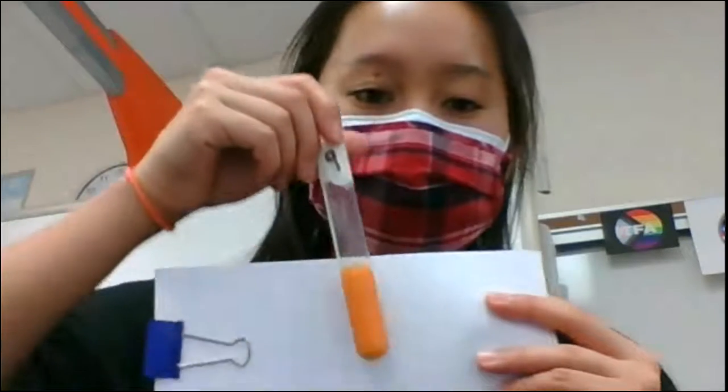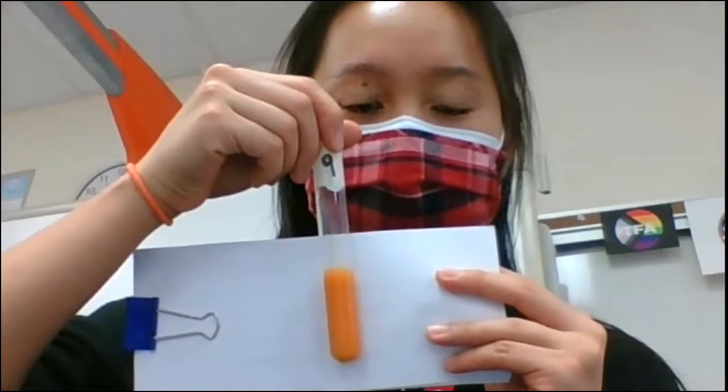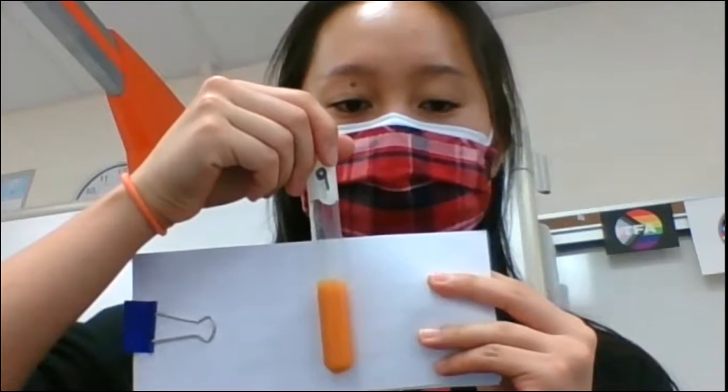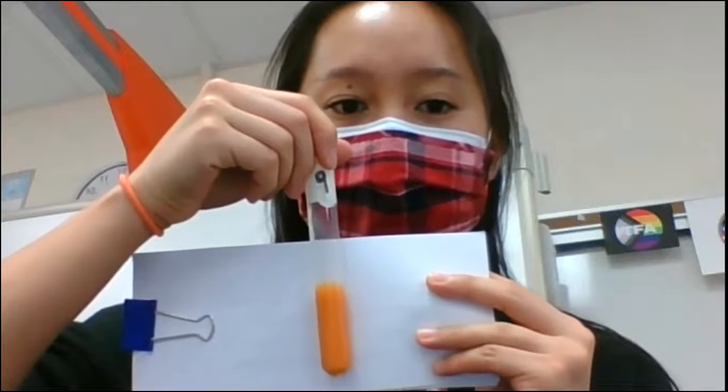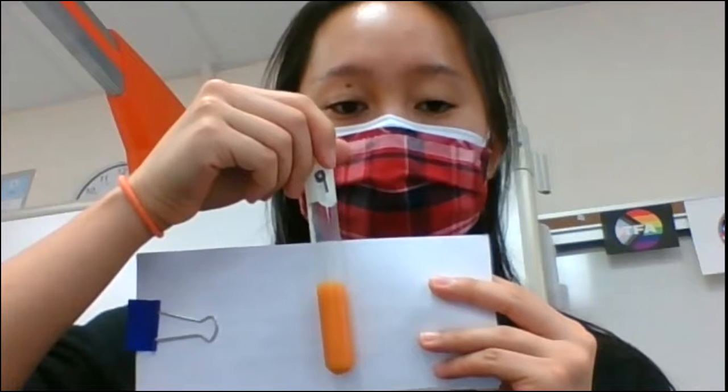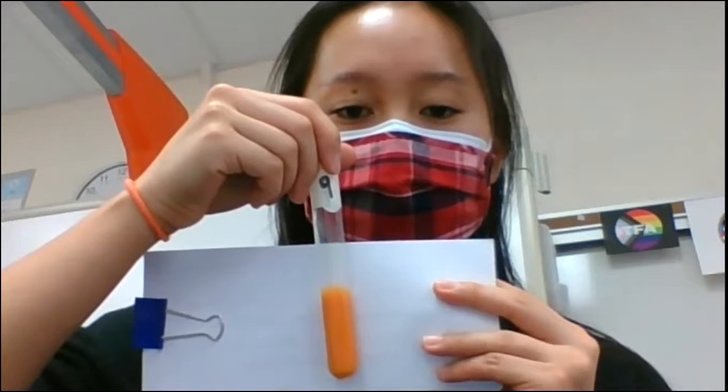And test tube number 9 is at 100 degrees Celsius, in boiling water. And here we see that it is a true orange as well. It's completely orange through and through, no blue left over. So tell me, is there sugar present? And tell me what that means in terms of the starch being broken down.